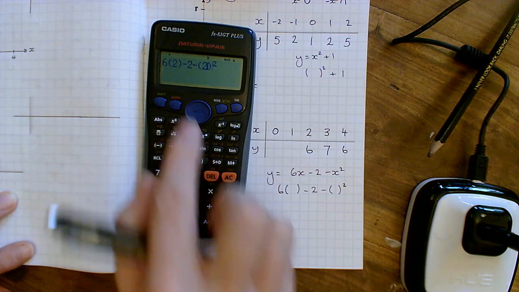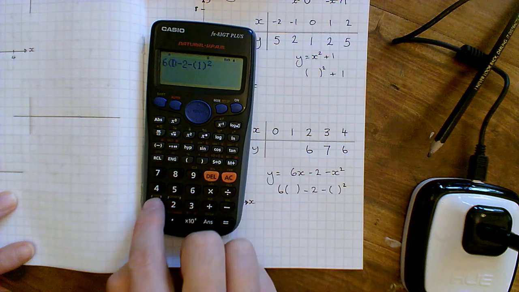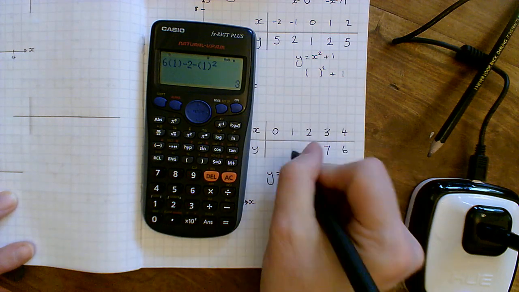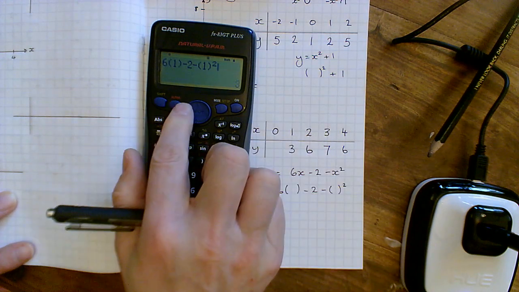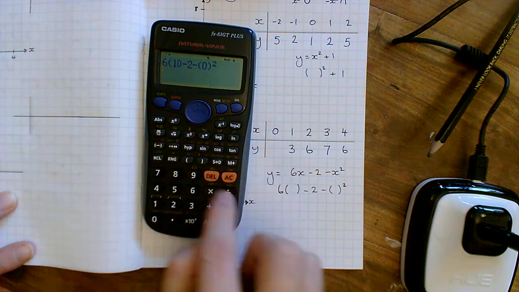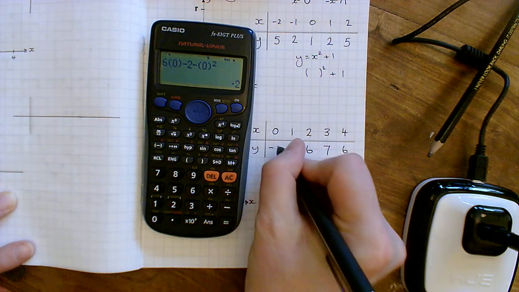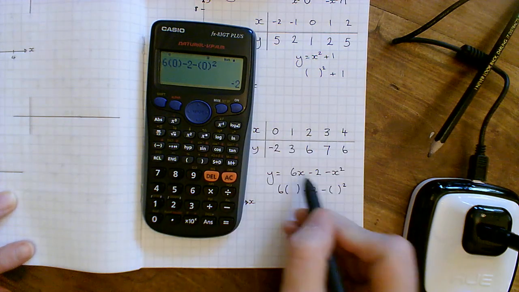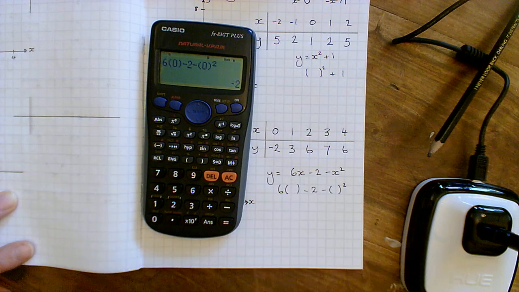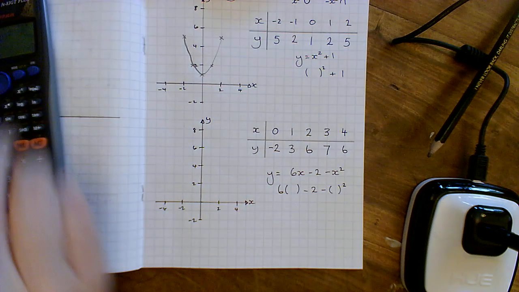So when I put 1 in, I'm going to put them in both of them, I get 3, and then when I put 0 in, I'm going to get minus 2. I know this already, it's going to be minus 2. I knew that because that was going to disappear for 0 and that was going to disappear for 0, so I was only going to be left with this bit in the middle. So there's my points. Let's plot them on the graph.